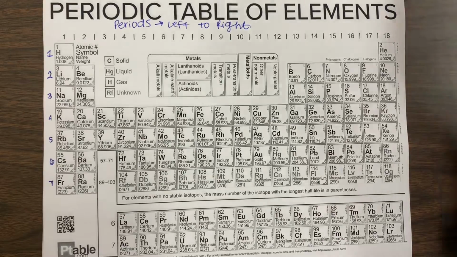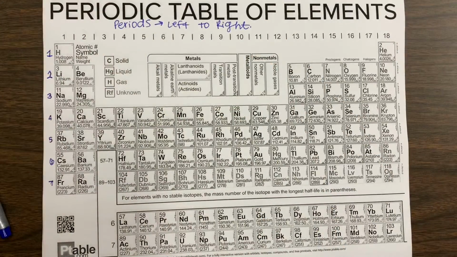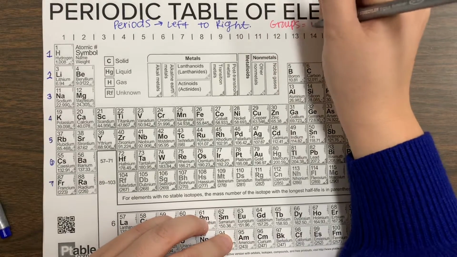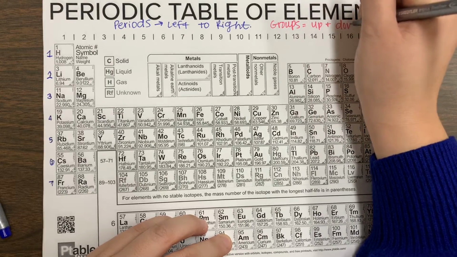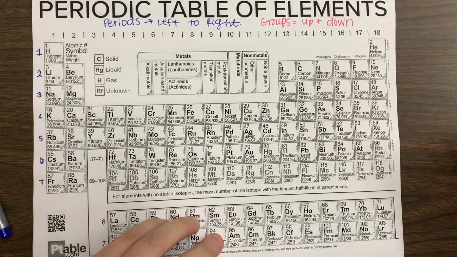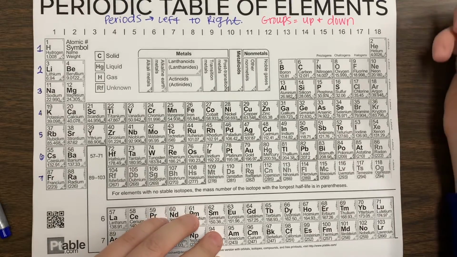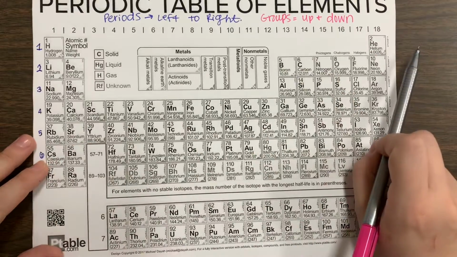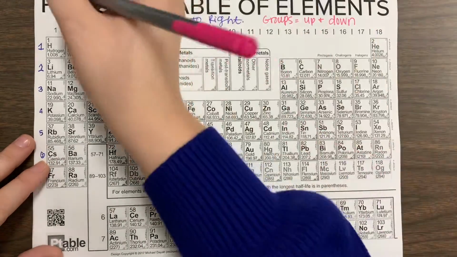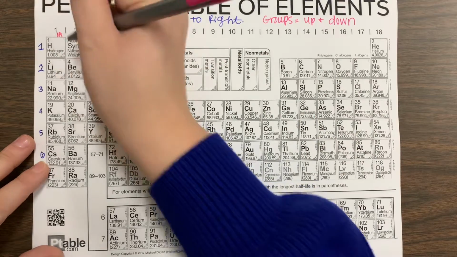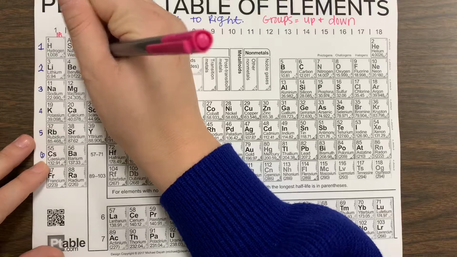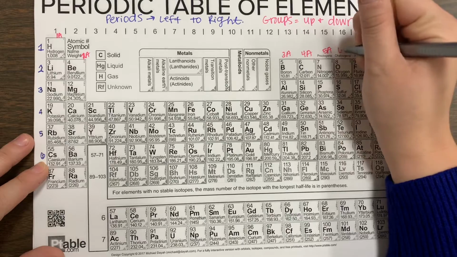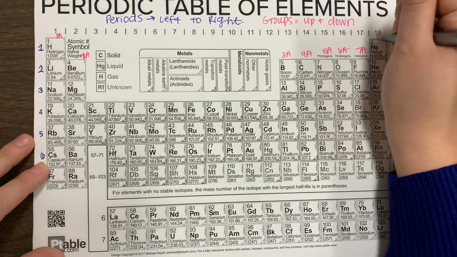So now let's talk about groups. Groups are going to move up and down the columns. It doesn't show it on this table, because this is just showing all the columns as you move across, but it's going to be like 1A, or 2A, 3A, 4A, 5A, 6A, 7A, and then 8A.